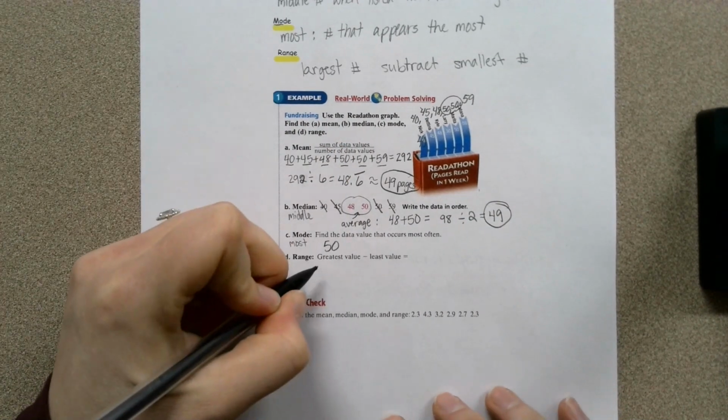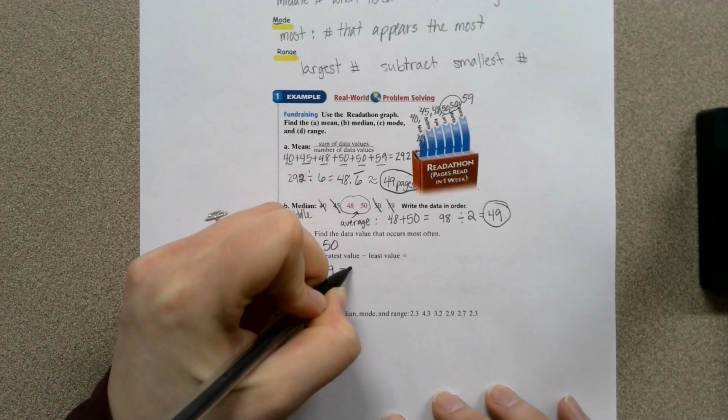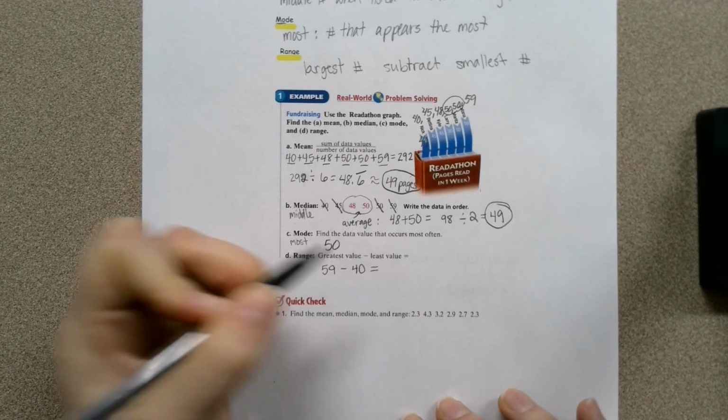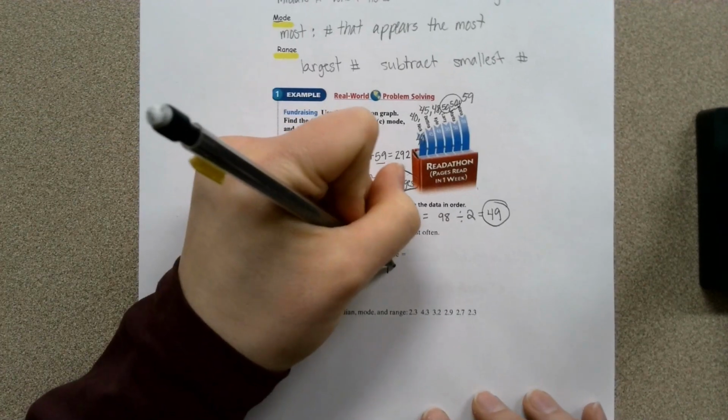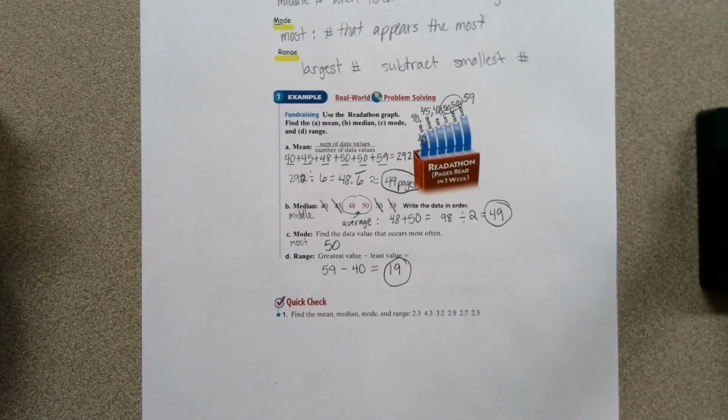Then when we find the range, we're going to do the greatest value, which is 59. We're going to subtract that smallest number, which is 40. So overall, we get 19 as the range. So our data is spread over 19 different values.